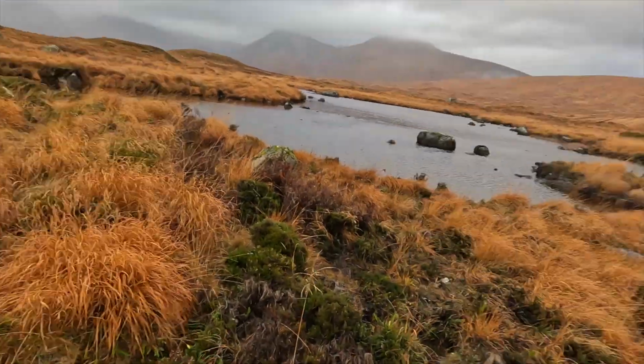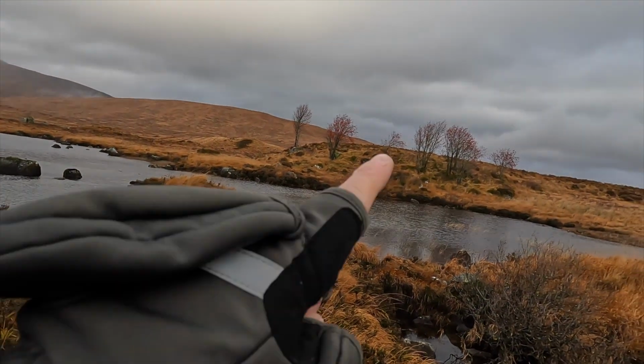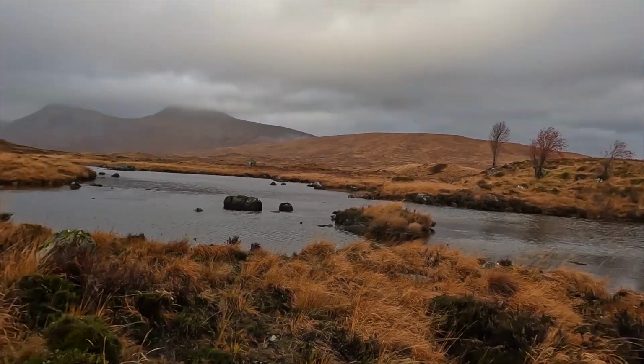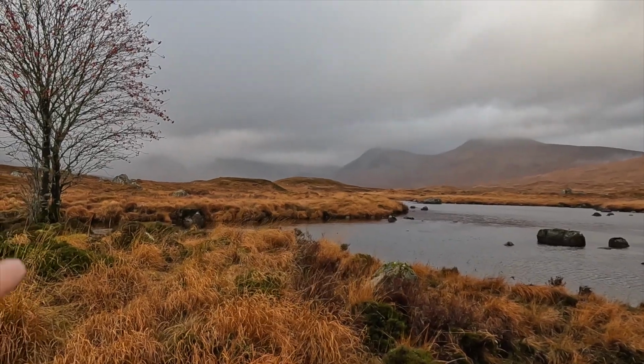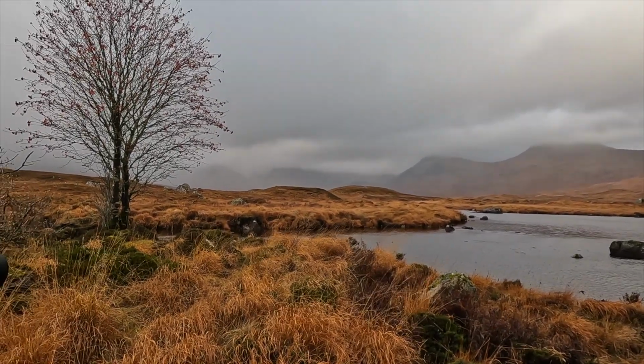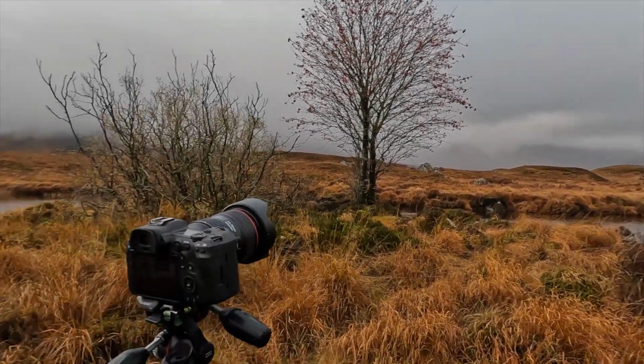Right, I've walked over to the other side of those red berried trees. There's another red berry tree here. I'm going to see if I can get an image with that. It's a bit tight because of where I'm standing.